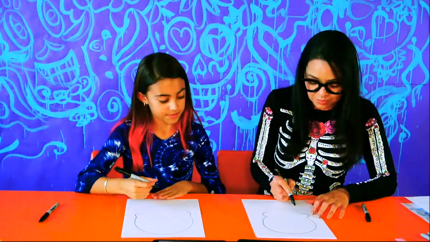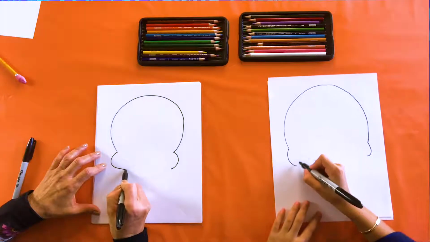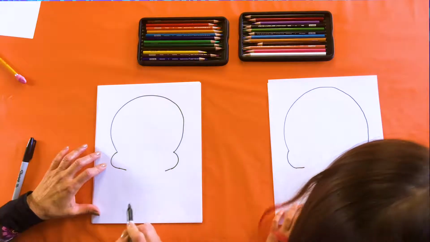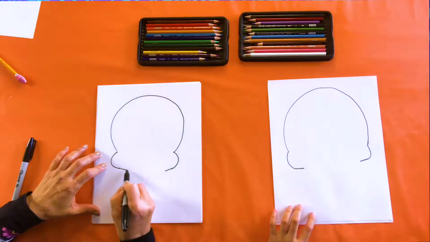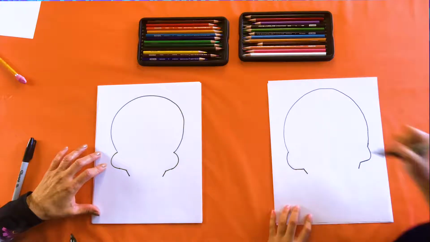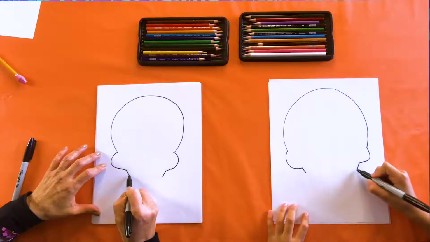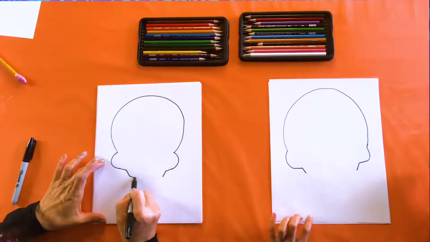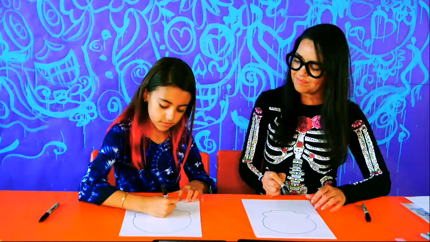So now we're going to take that C and bring it into the face a little more. Just a little bit. And now we're going to take that line and drop it down and inward. Down and inward. And connect it with a not perfectly straight line, a little bit of a curve to it. And connect it. That is the top half of your skull.